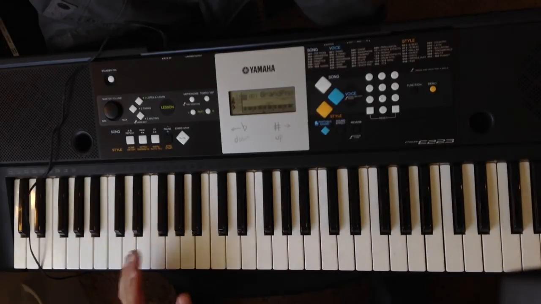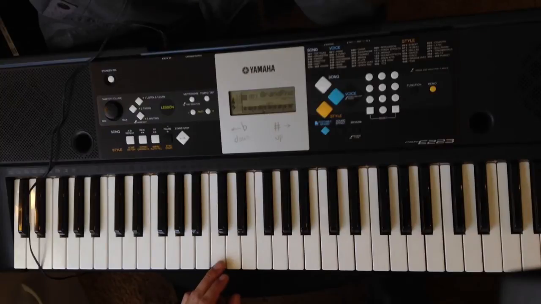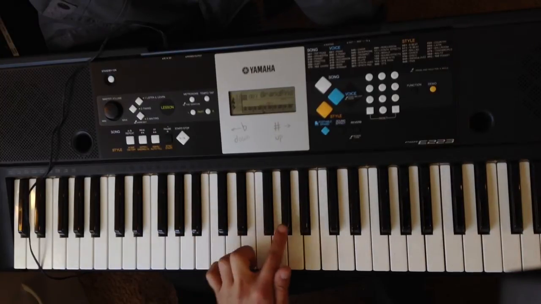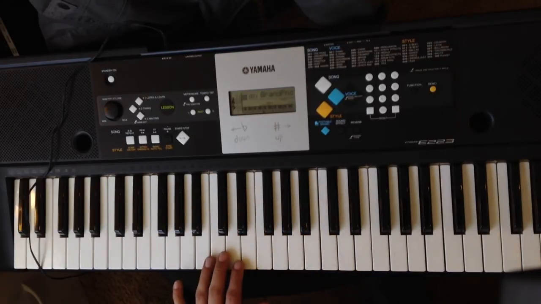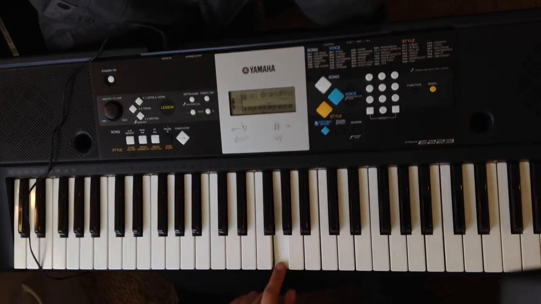If you got that, then I think you're ready for the next step. So now we're going to be looking at sharps and flats. All the black keys are going to be called sharps and flats. The white keys are what we call naturals. So for example, C, D, E, F, G, A, B, and C.